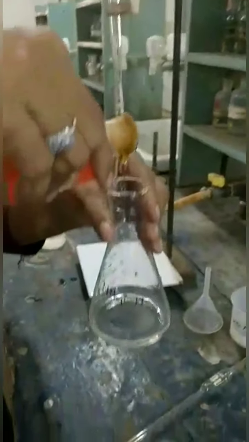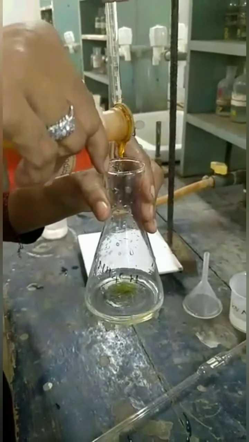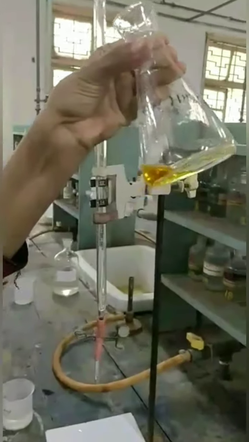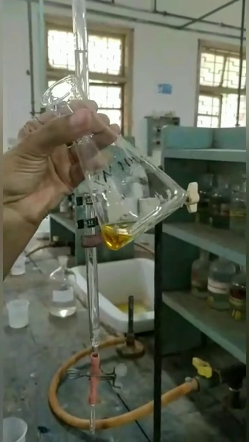Then we will add 2-3 drops of methyl orange, which is acting as an indicator in this experiment. You can see the color. Right now it is yellow in color. So at the end point the color should change to orange.